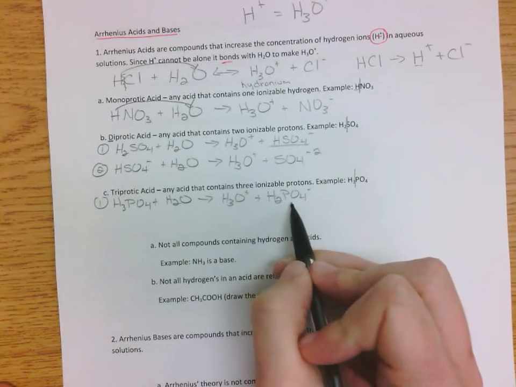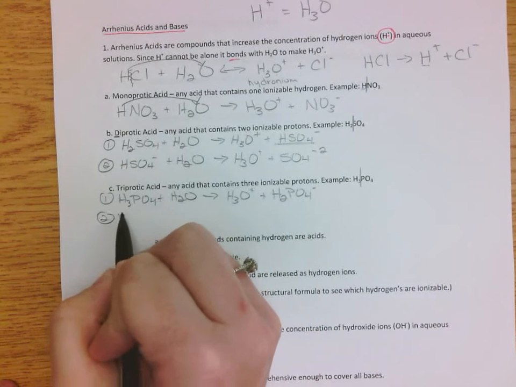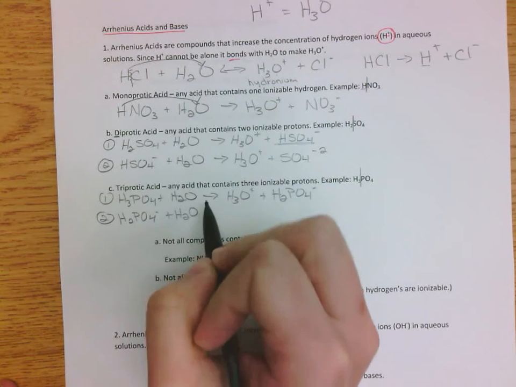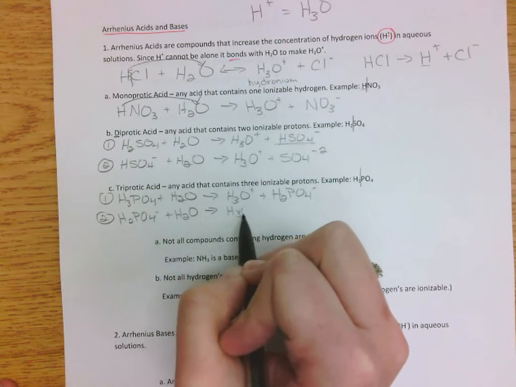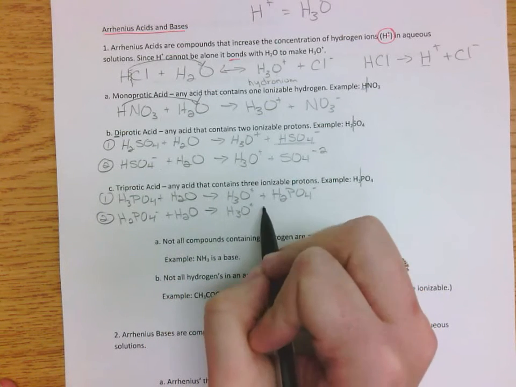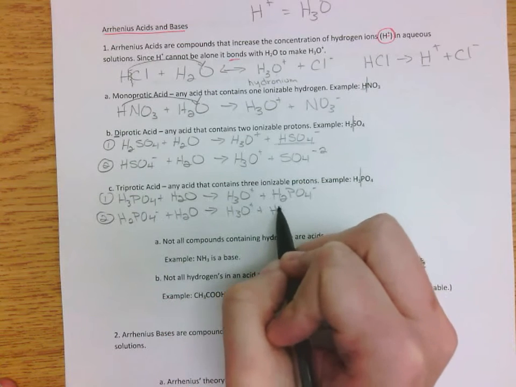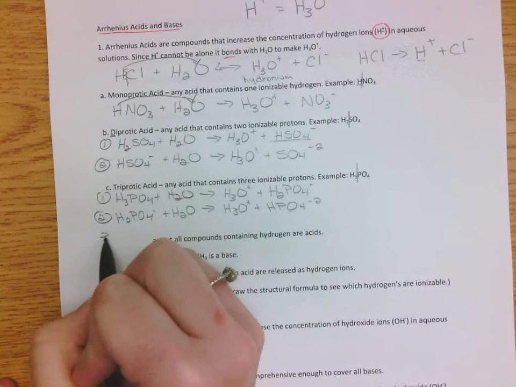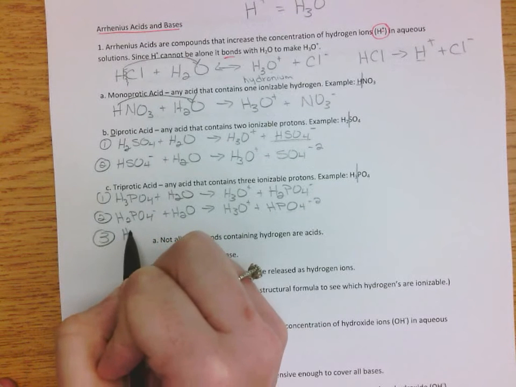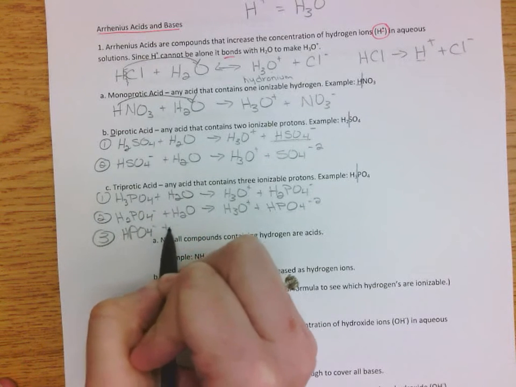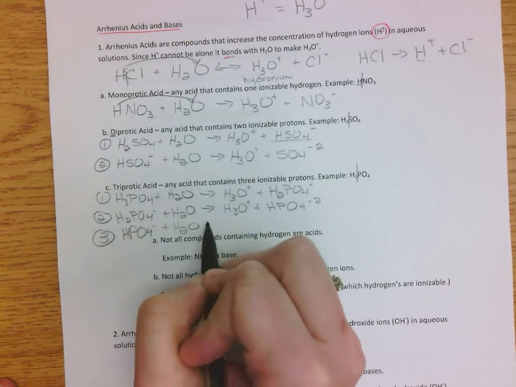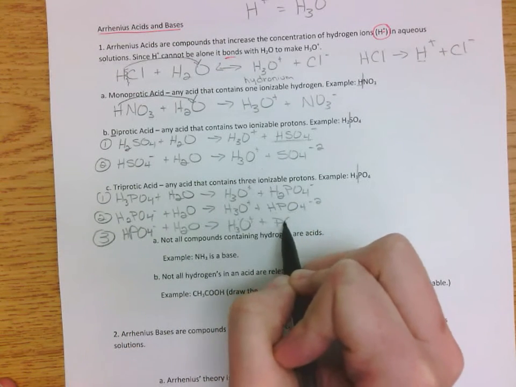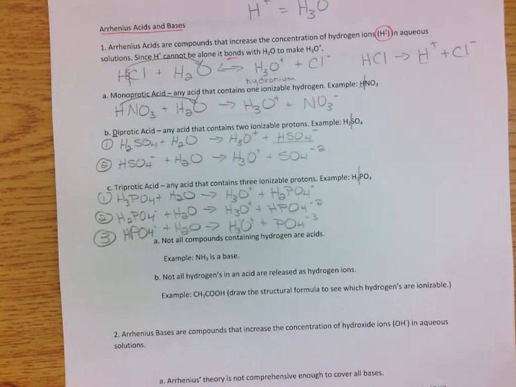So now this hydrogen phosphate ion reacts. Dihydrogen phosphate forms the hydrogen phosphate, and so then we have a third step where hydrogen phosphate reacts to form hydronium and just the regular phosphate ion.